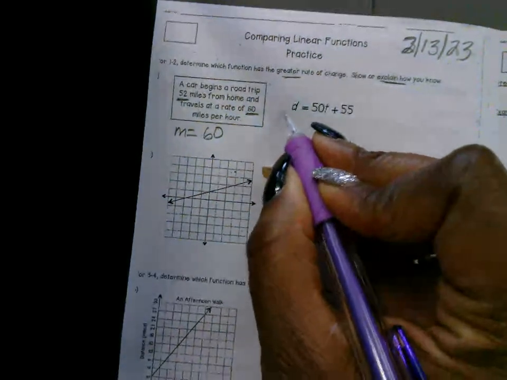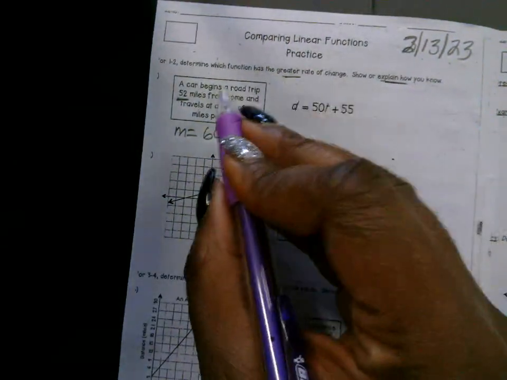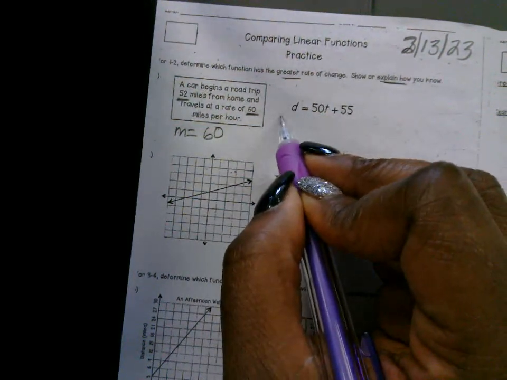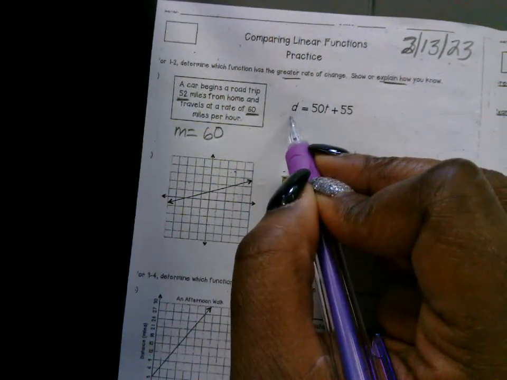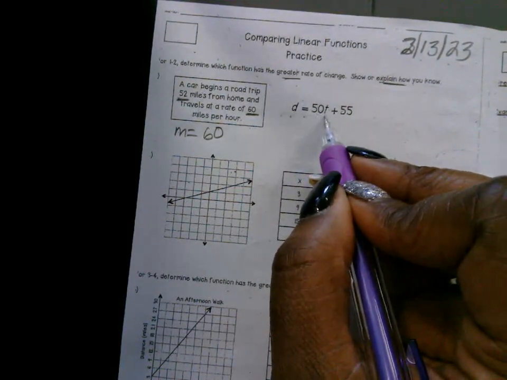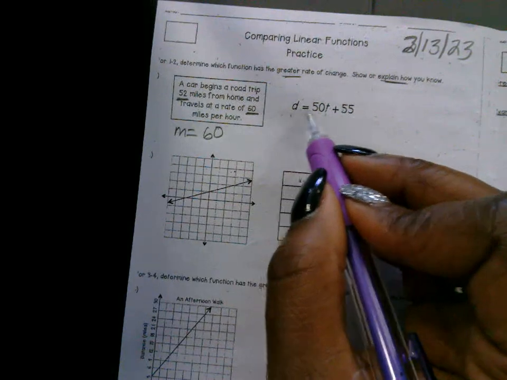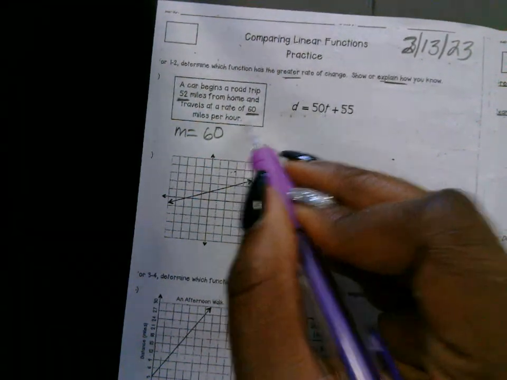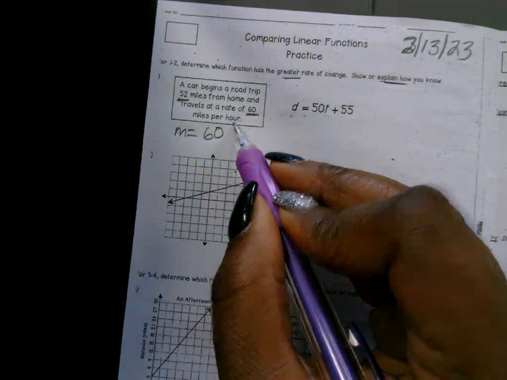Okay. Let's look at the equation. Of course, the D represents the total, and since we're talking about distance here, this is the total distance is equal to 50t. T is the time. So it's again the total distance per time or per hour, because it's per hour here.